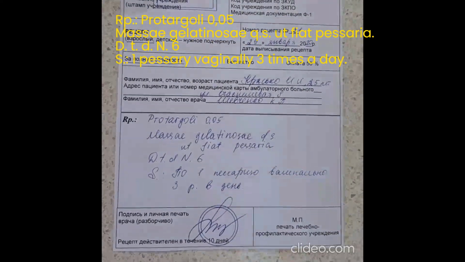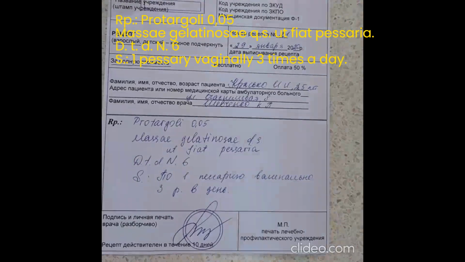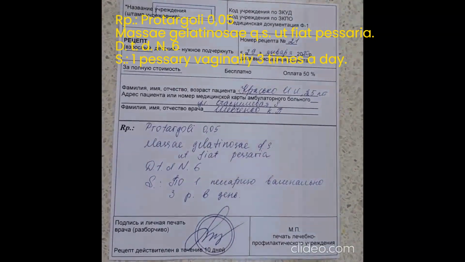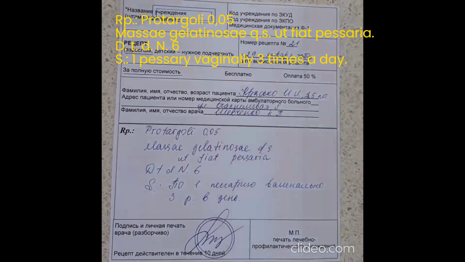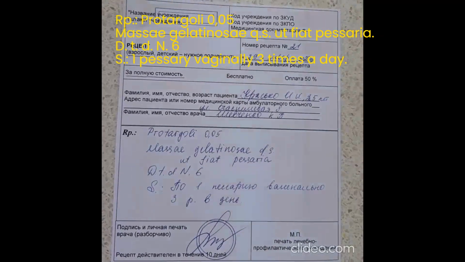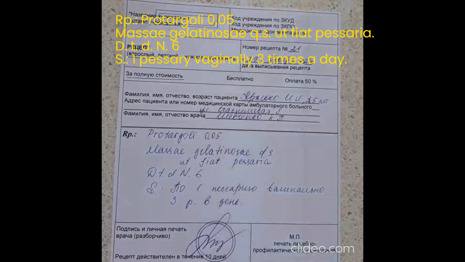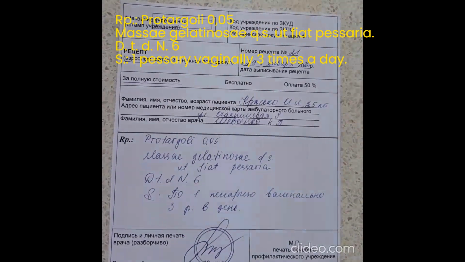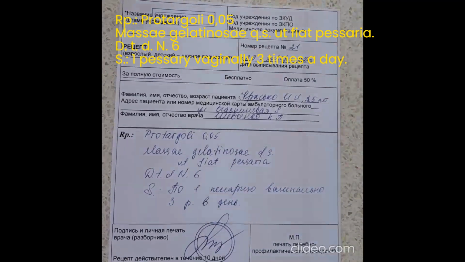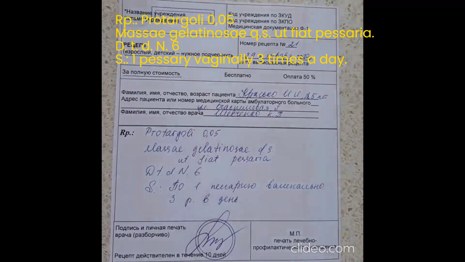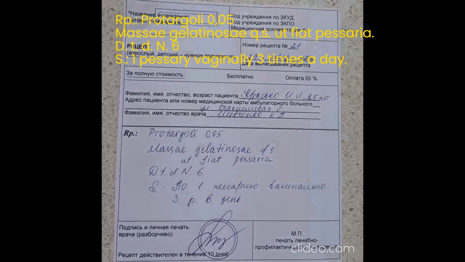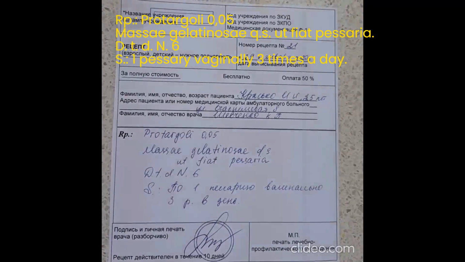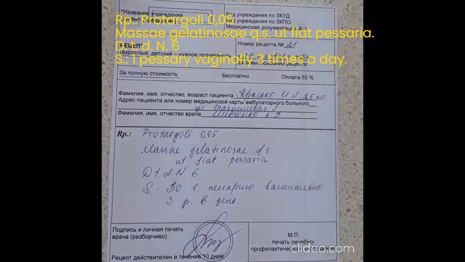Recipe: Protargoli 0.05, massa gelatinosa quantum satis ut fiant pessaria. Da tales doses numero 6. Signa: 1 pessary vaginally 3 times a day. The given medicine is vaginal suppositories prescribed by the distribution method, which includes the colloidal substance of the general list, protargol, and a hydrophilic gelatin-glycerol suppository base. The ingredients of the prescription are compatible.